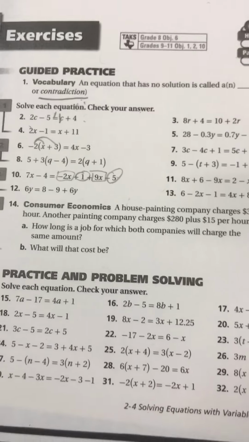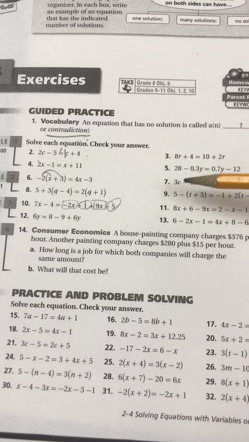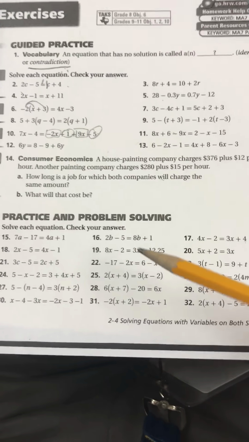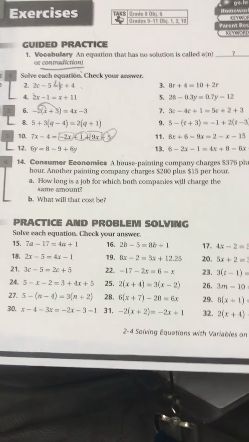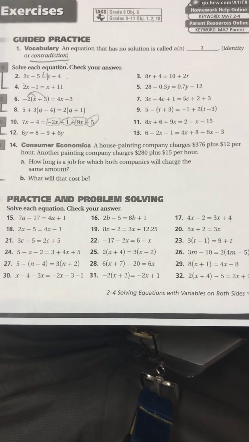Now with your elbow partner, you can work on the rest of the problems 3 to 5, 7 to 9, and 11 to 14. Once you're done working with a partner, you can proceed to work on our independent practice problems from 15 to 32. Good luck, everyone, and please ask your teacher if you have any problems at all.